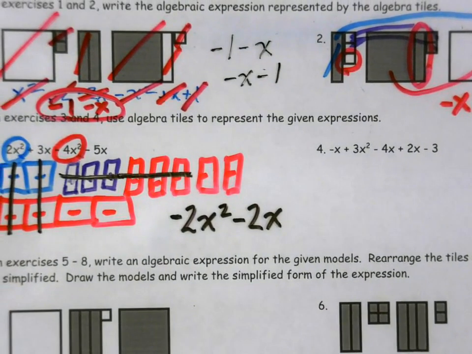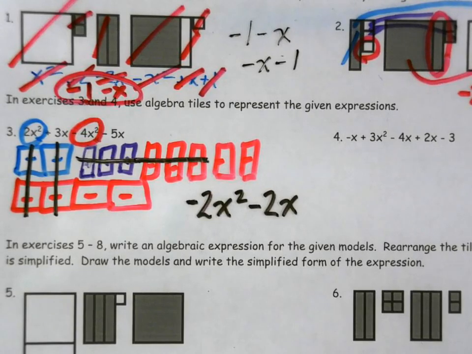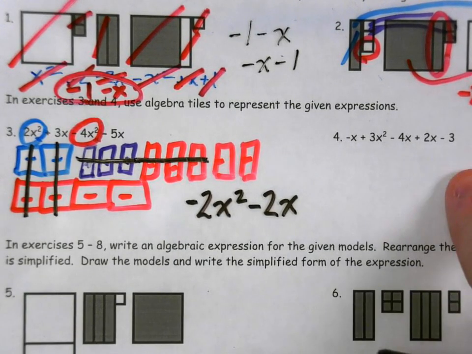Draw your big tiles first, then your rectangles, then your little ones. Try to group them so it makes it easier. Okay, but we're on this one now that you're doing by yourself.